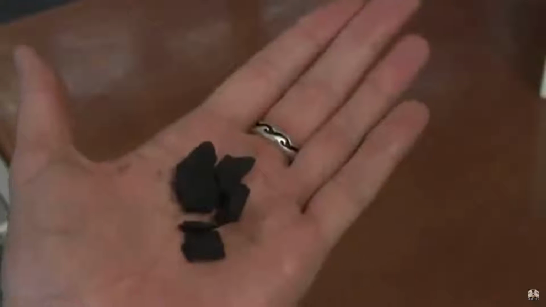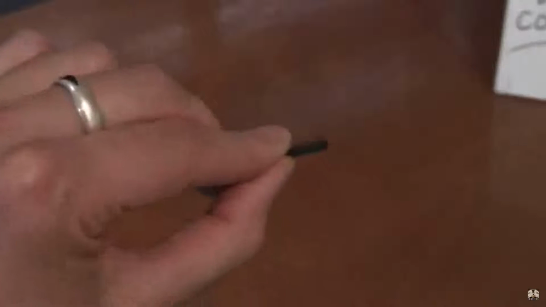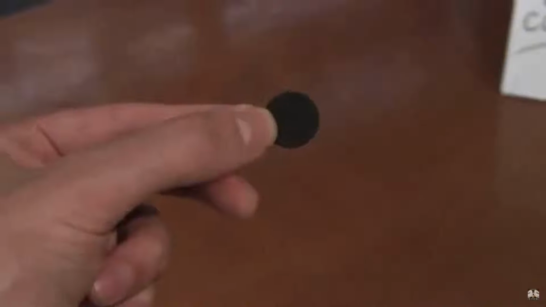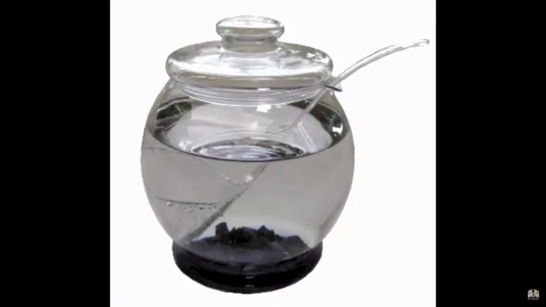Shungite can be purchased in many different forms, from loose rocks to small discs to place on the back of your cell phone to protect against harmful EMF radiation. You can also take the loose rocks and add them to a jar of water, and it will purify the water and give it life-giving health effects. So it's a pretty neat stone.